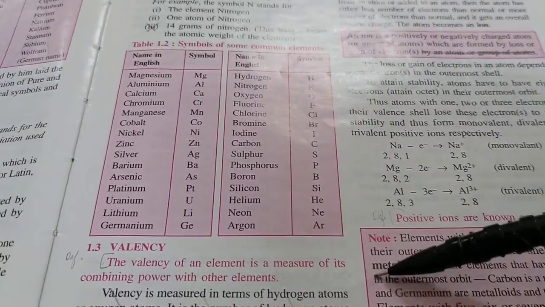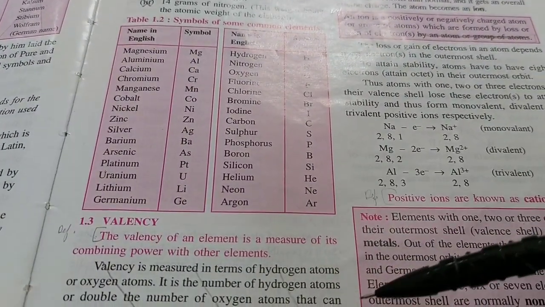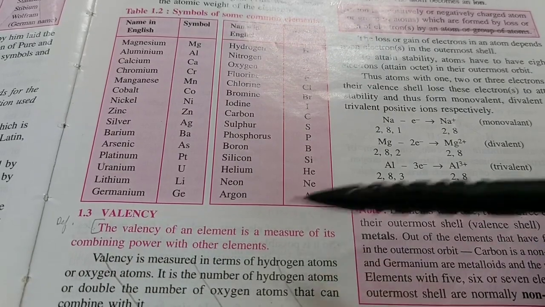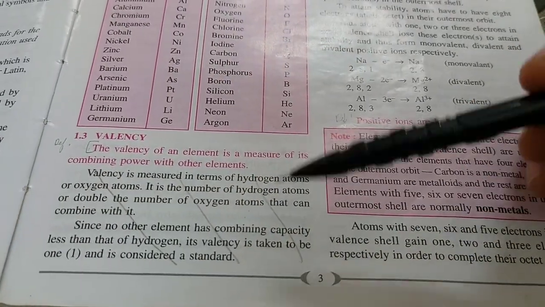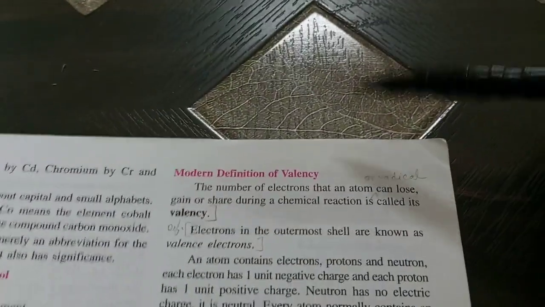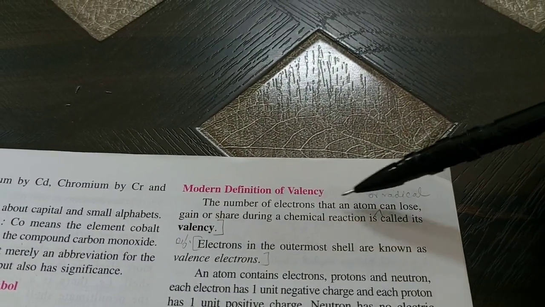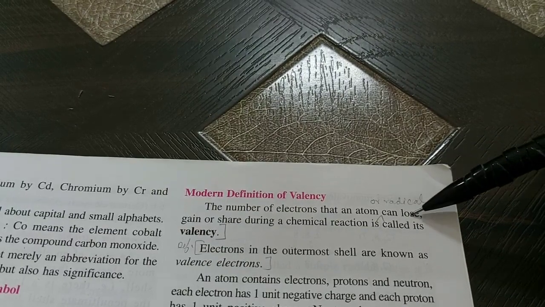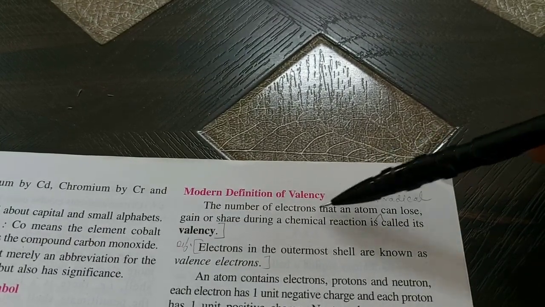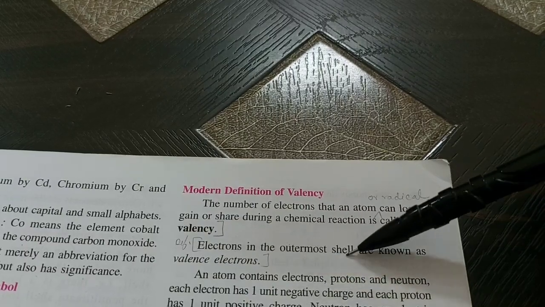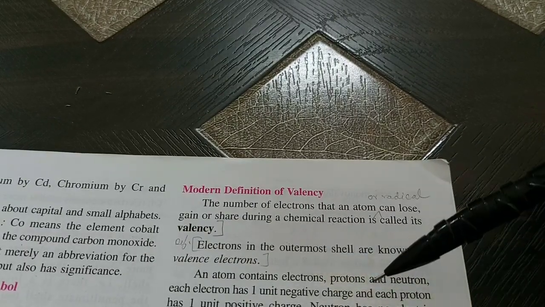More symbols which have to be studied. Valency. It is a measure of its combining power with other elements, but that's an incomplete definition. Cancel these 2 paragraphs. The perfect definition would be the modern one, which says the number of electrons that an atom or radical can lose, gain, or share during a chemical reaction. That's a complete definition. And the number of electrons in the last shell are called valence electrons.